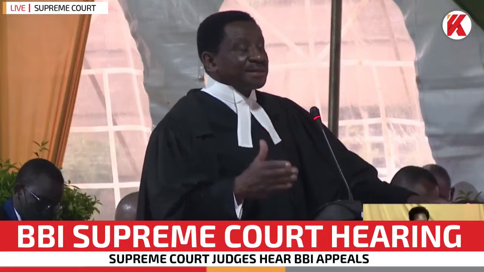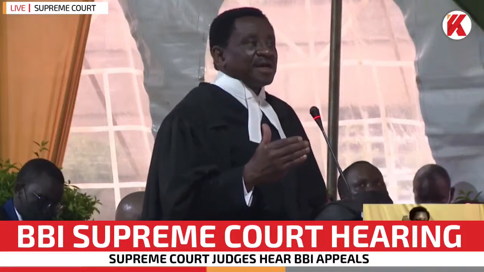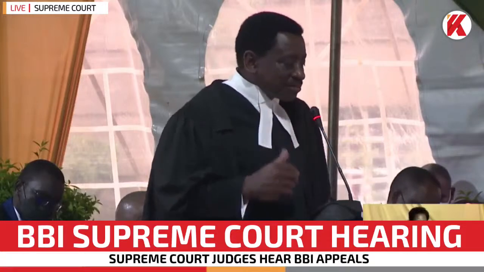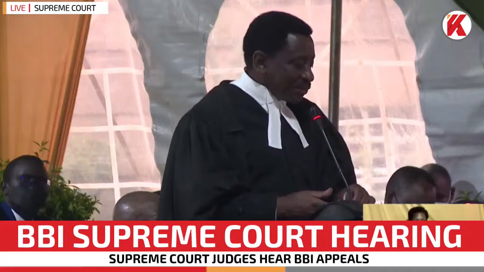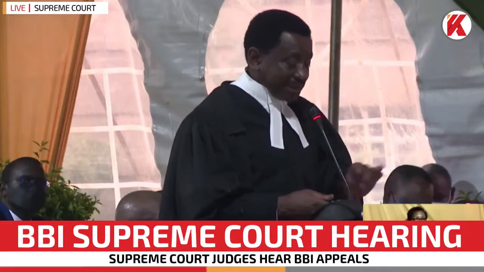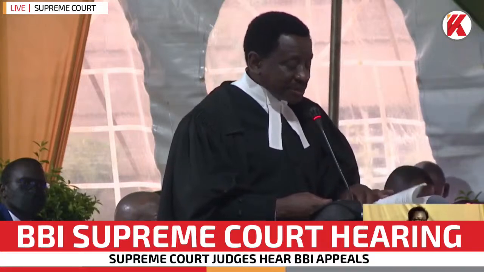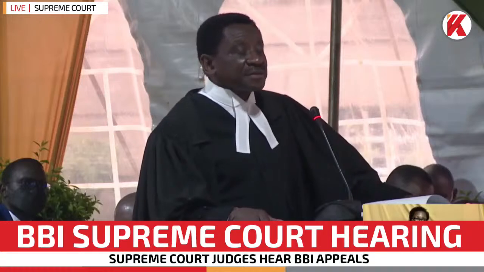I think that power, the court should be very careful and exercise judicial restraint, so that in terms of this Constitution, which gave sovereignty to the people of Kenya, that power of the sovereign is not usurped by dint of judicial craft.